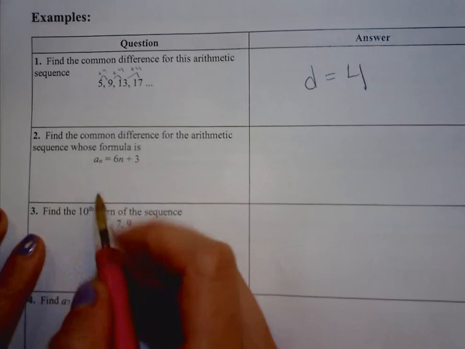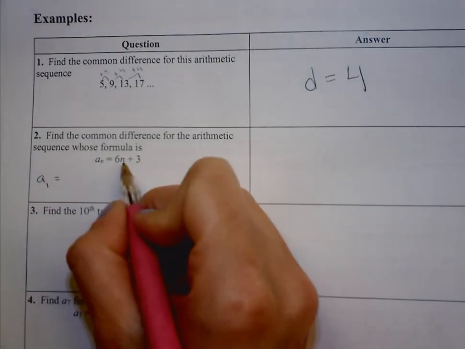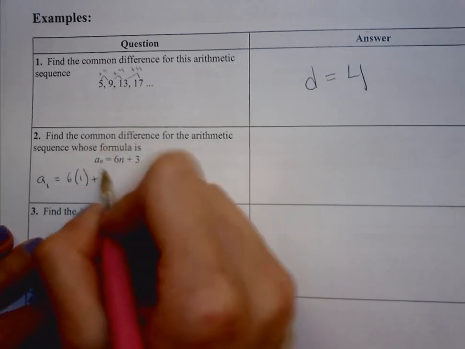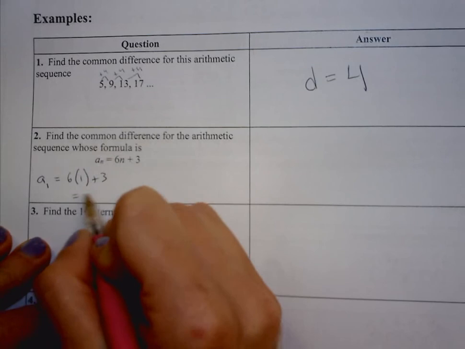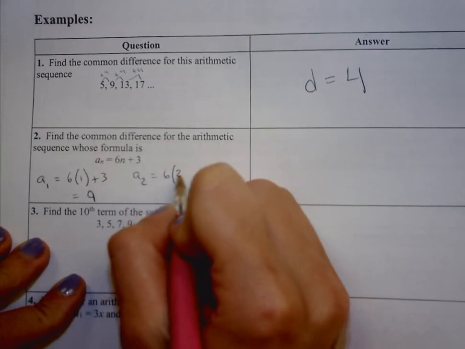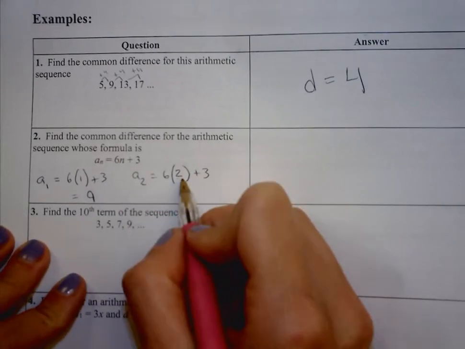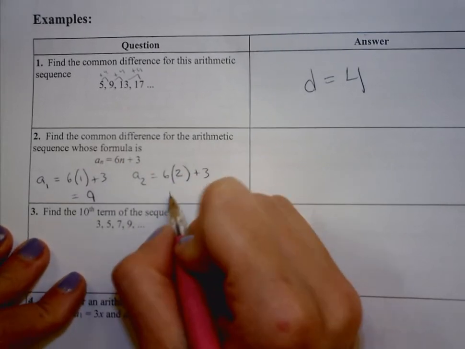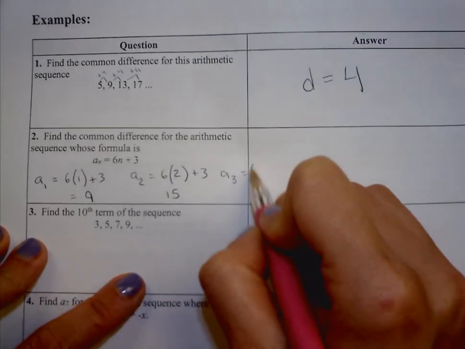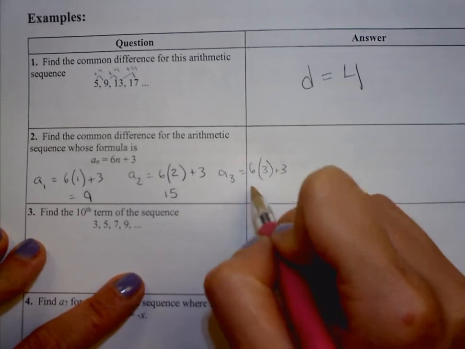So A1, the first term, means I'm plugging in 1 for n. So that means 6 times 1 plus 3. 6 plus 3 gives me 9. A2 would give me 6 times 2, plugging in 2 for n. So 6 times 2 is 12. 12 plus 3 is 15. And then A3 would give me 6 times 3 plus 3, that's 18, plus 3 gives me 21.